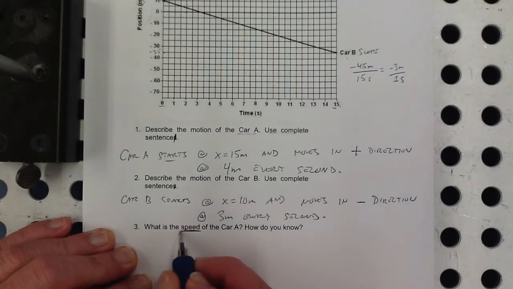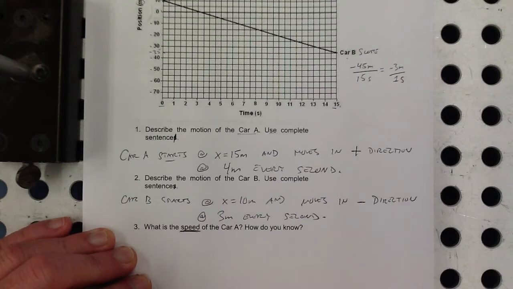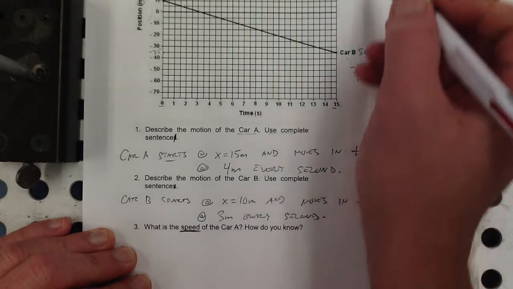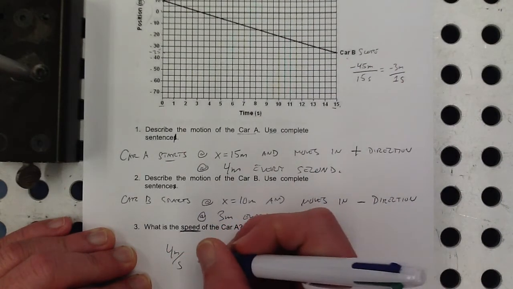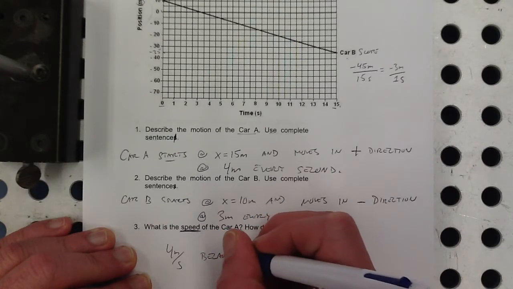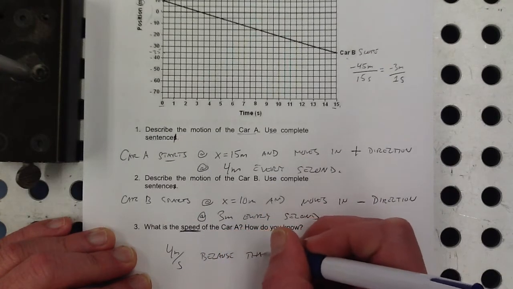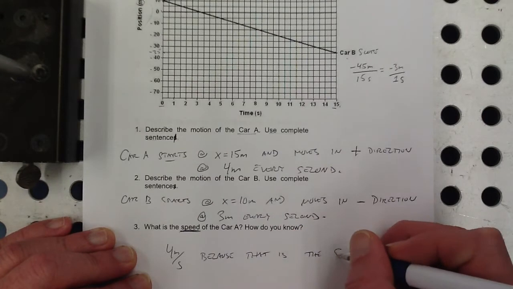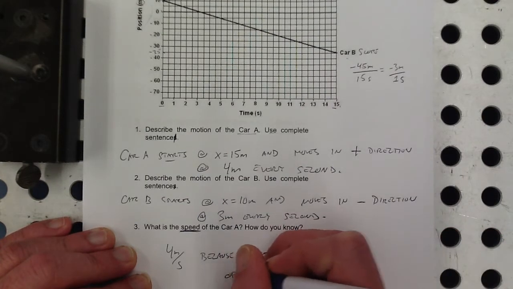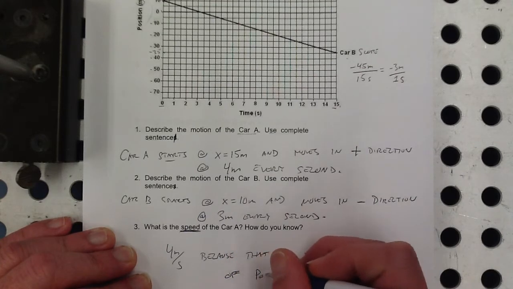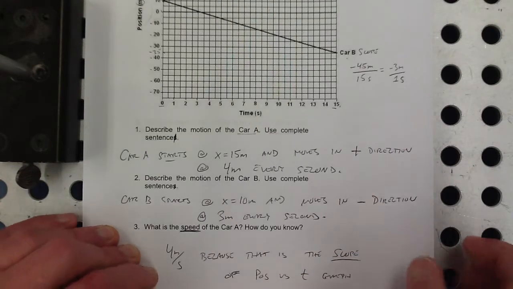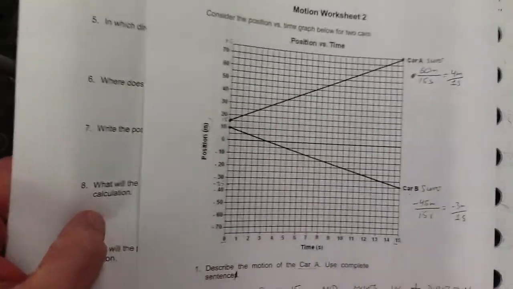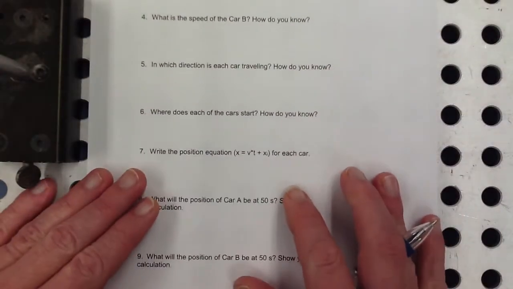The speed, that is the absolute value, does not care about direction. So the speed of car A is 4 meters per second, because that is the slope of the position versus time graph. Because that's what my physics teacher said.